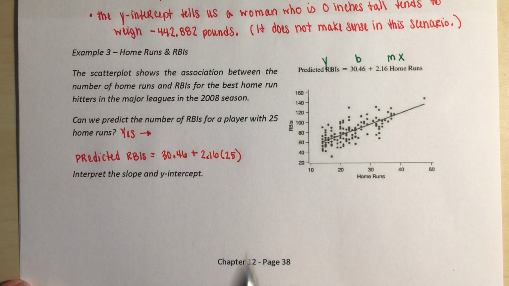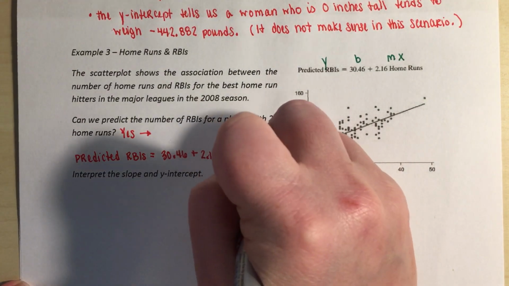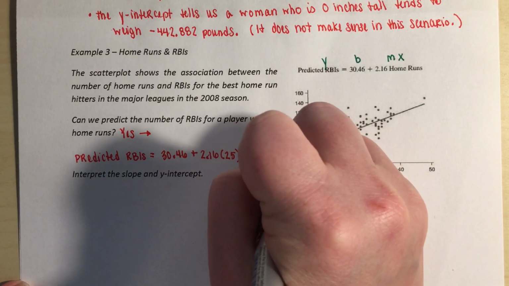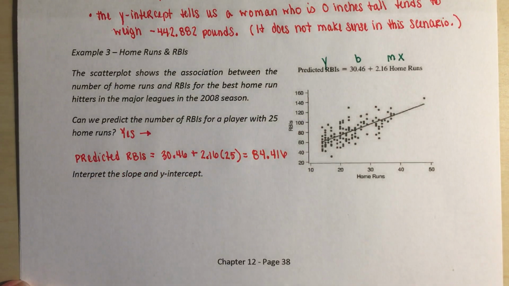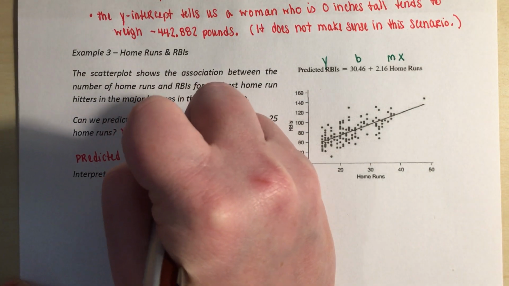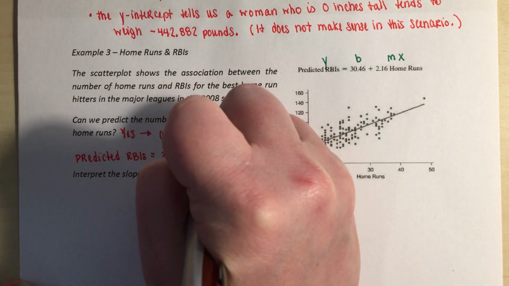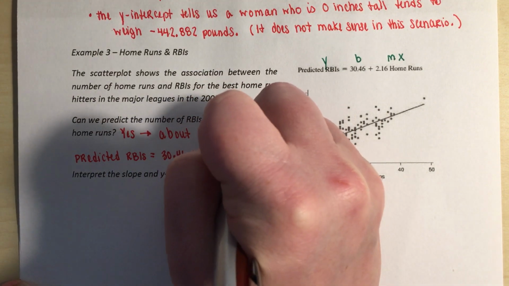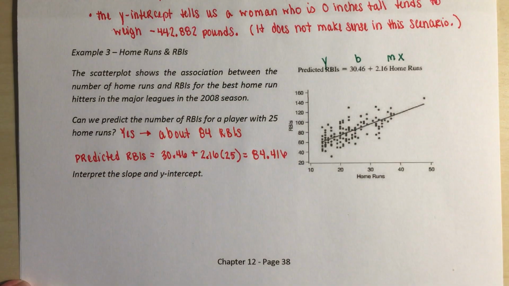So we're going to plug that into a calculator and we get 84.416. So our prediction for the number of RBIs for a player with 25 home runs, we would predict about 84 RBIs. Right, so if we're asked to make predictions, we're being asked to plug a value into our equation. Right, interpret the slope and the y-intercept.